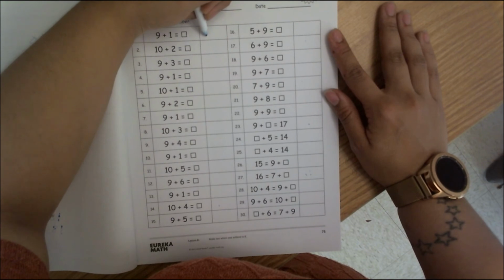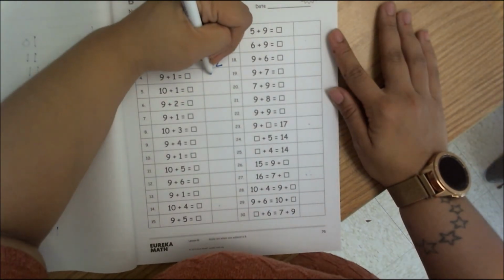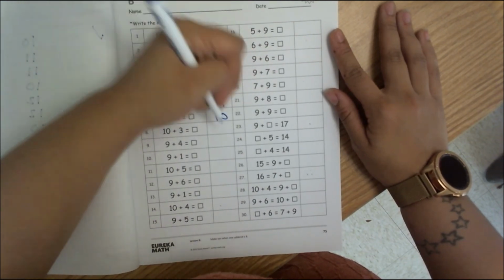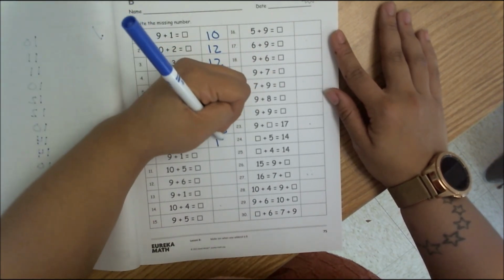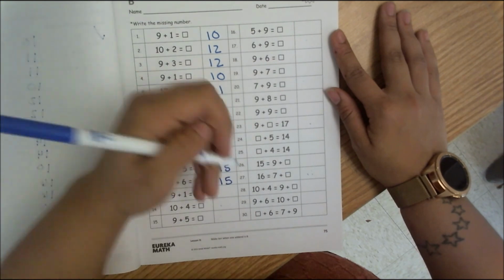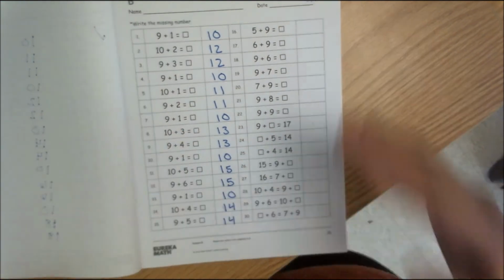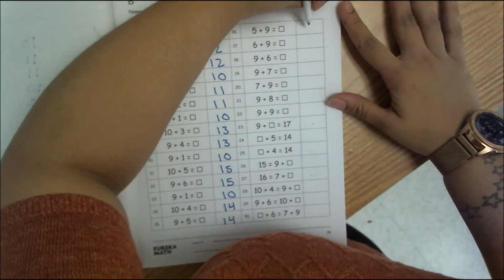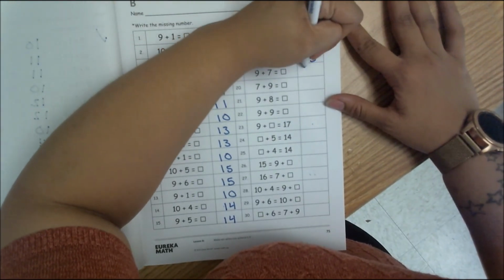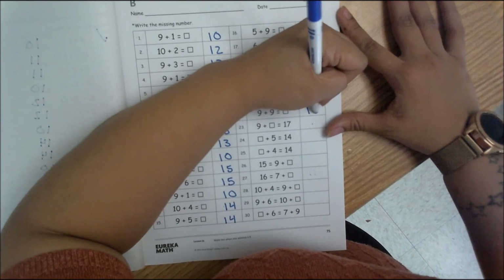So number 1 is 10, 12, 12. 10, 11, 11. 10, 13, 13. 10, 15, 15. 10, 14, 14. 14, 15, 15, 16, 16, 17, 18.